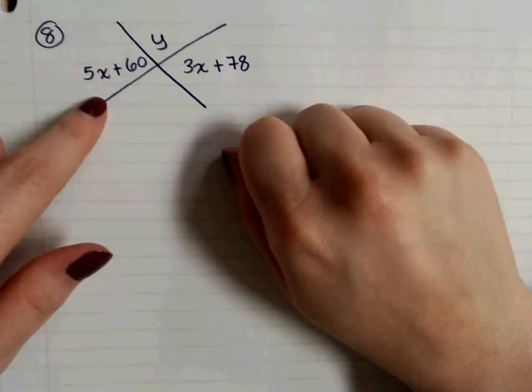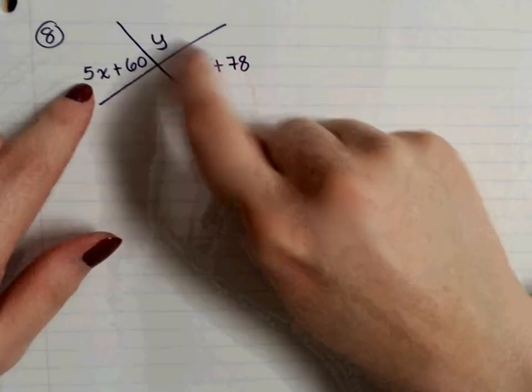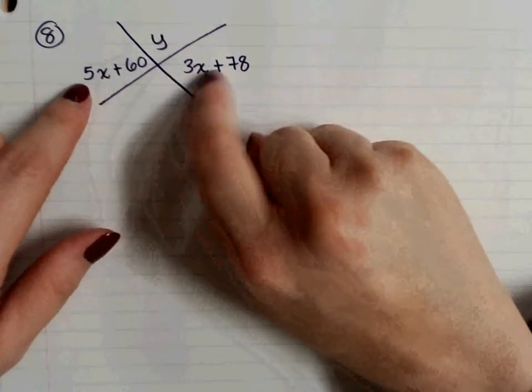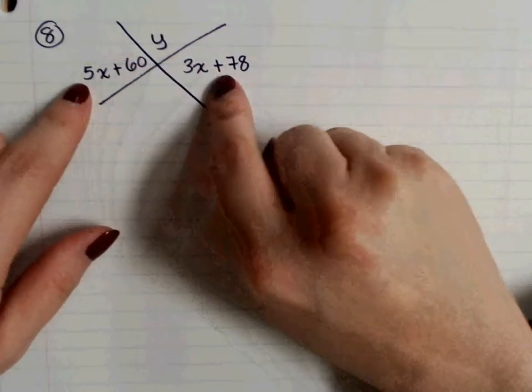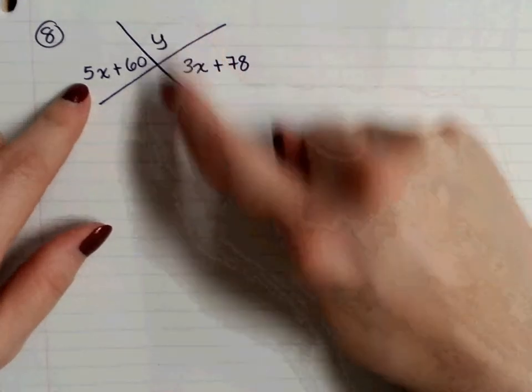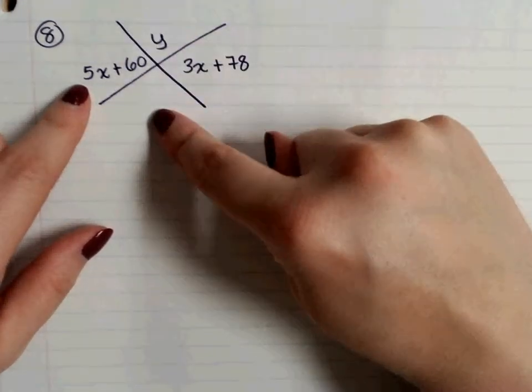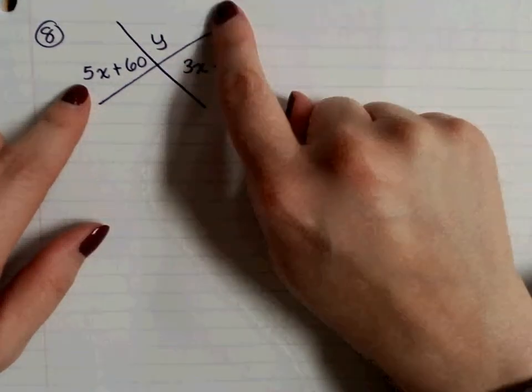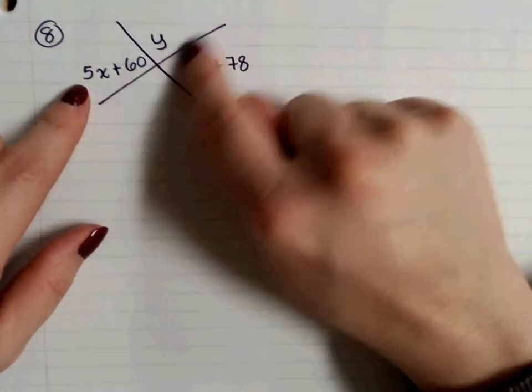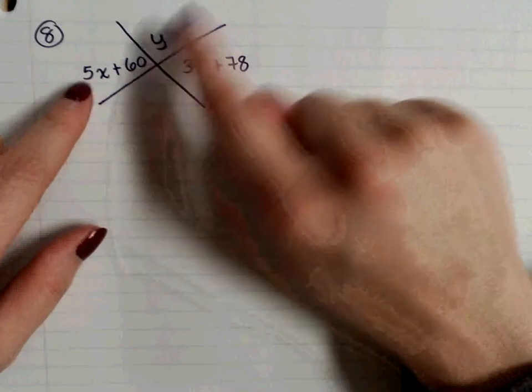If you look up here, the x's, they both happen to be in what relationship? Vertical. So we know how to solve that. Right now, the y doesn't have a vertical relationship, does it? But it does have a supplementary relationship.